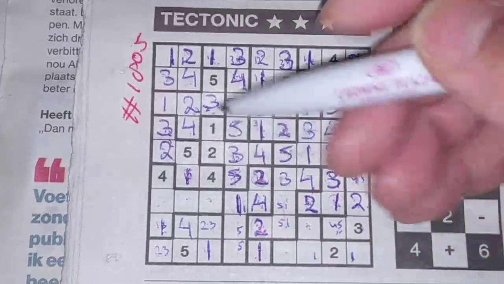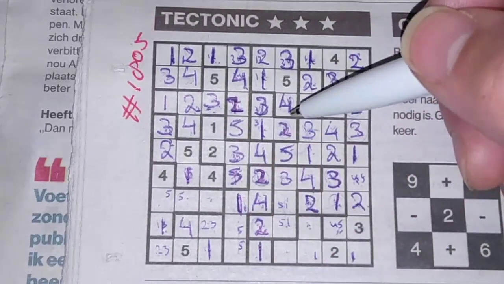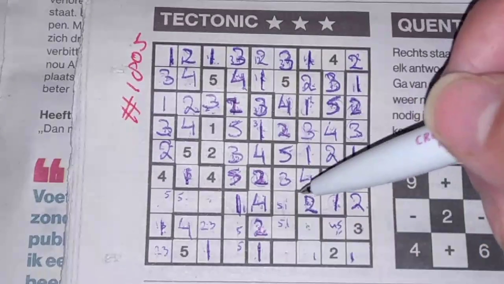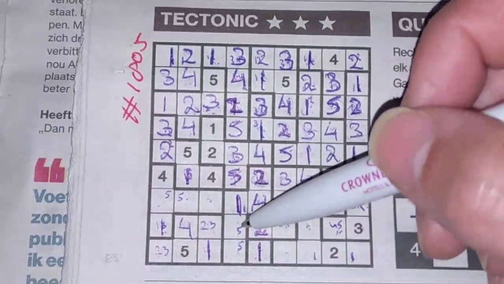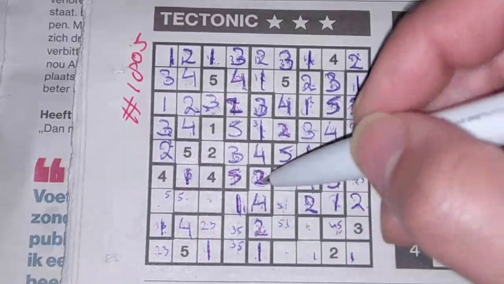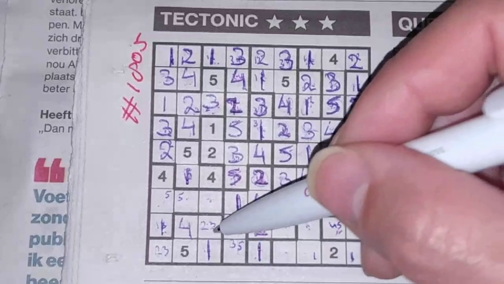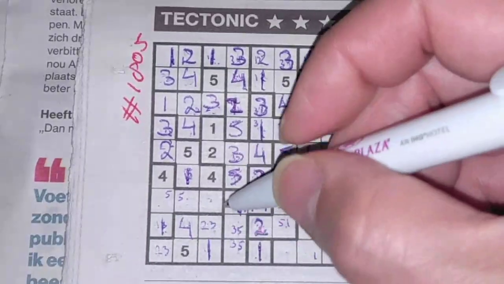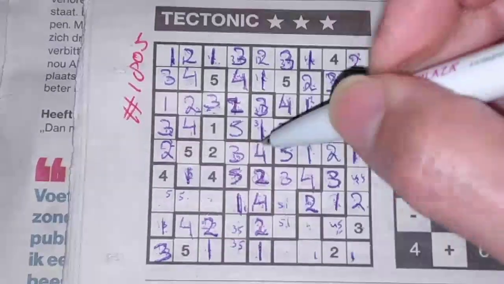This box cannot be a 5, so the 5 goes in these 2 boxes. How about the 2? It depends. 1, 2. So those 2 should be 3 or 5. 3 or 5. 1, 2, 4. That means that this box cannot be a 3. Otherwise, I cannot fill any 3 in those 2 boxes. So this should be a 2. And this should be a 3.